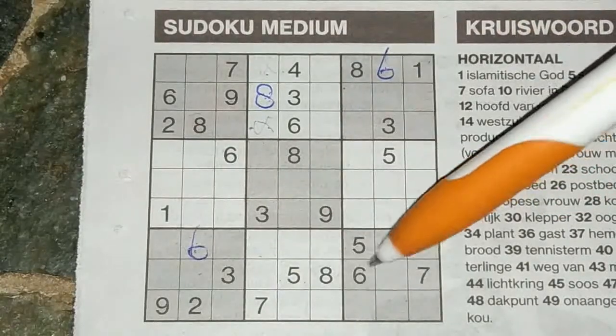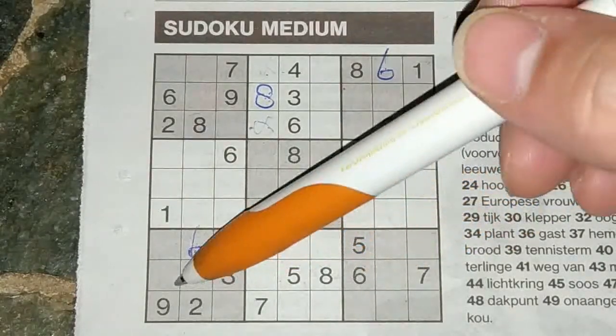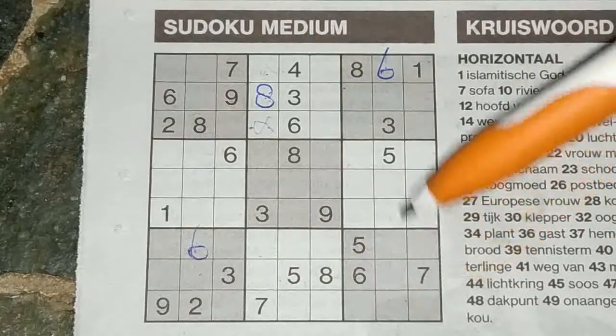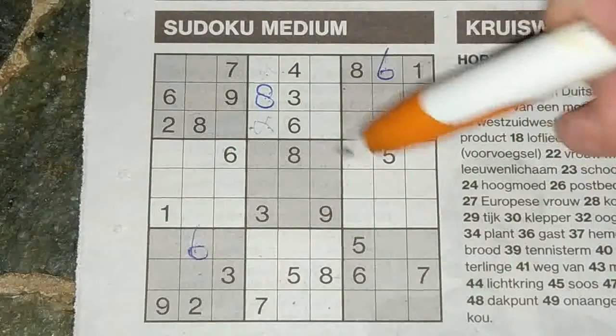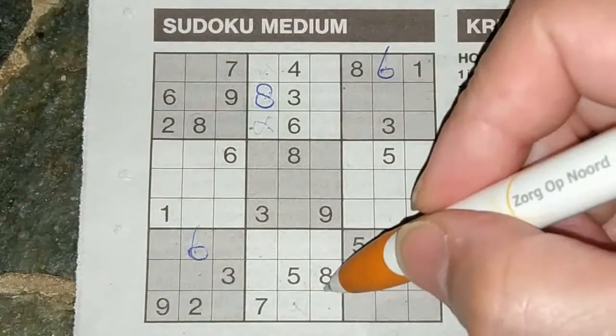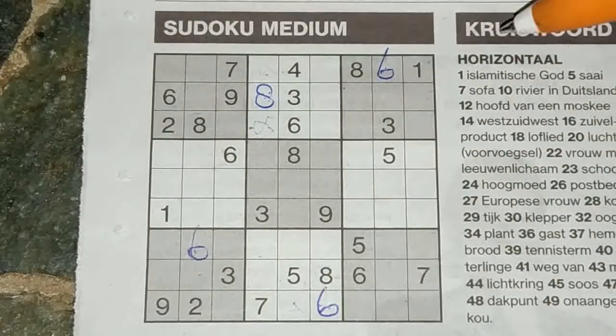6 in this row, 6 in the row below. So in the last row, the only 2 places for a 6 are here or there. But I see here already a 6, so no 6 there. 6 should be here.